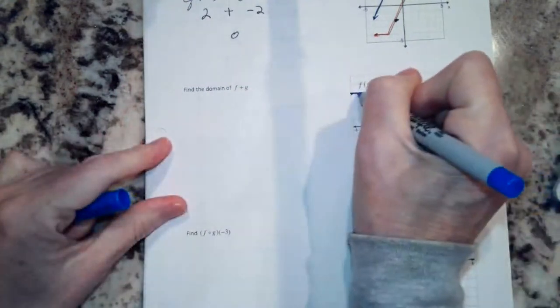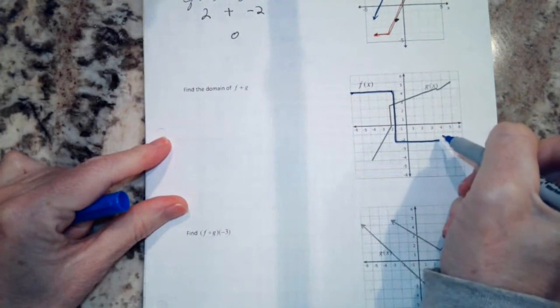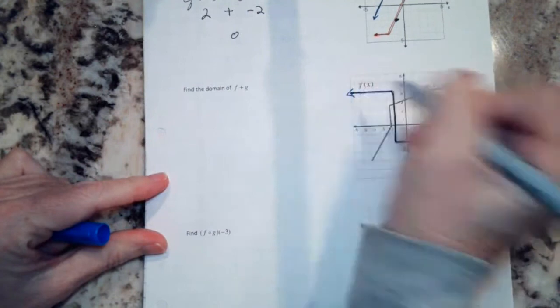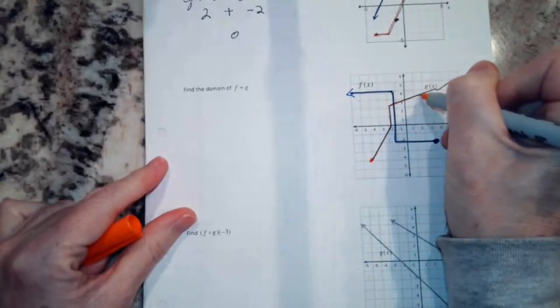Okay, this one says find the domain of f plus g. Let's see. We've got some arrows. The f function is in blue. Let me outline that. It is intended that this one stops here and that one has an arrow. The g function, it is intended that that one stops there and that goes on forever.